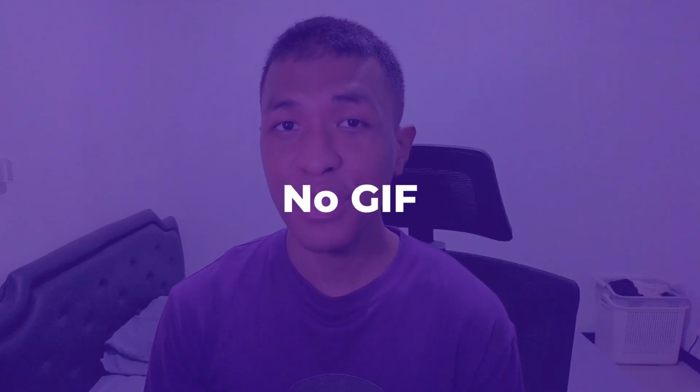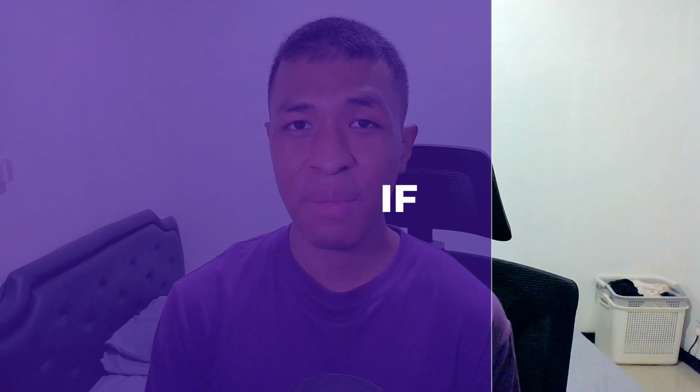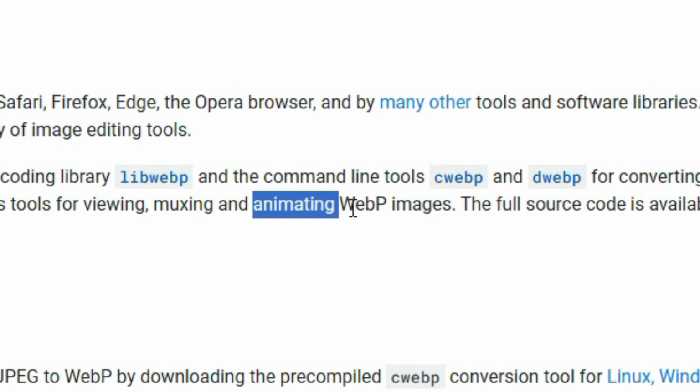Next, do not use GIF. GIF has been the number one choice when it comes to presenting an animated picture, but it is still too big by today's standard. Instead, use WebP. That's right, WebP supports animation too, and it has more colors than GIF, and not to mention it's still a lot smaller than GIFs and other formats.